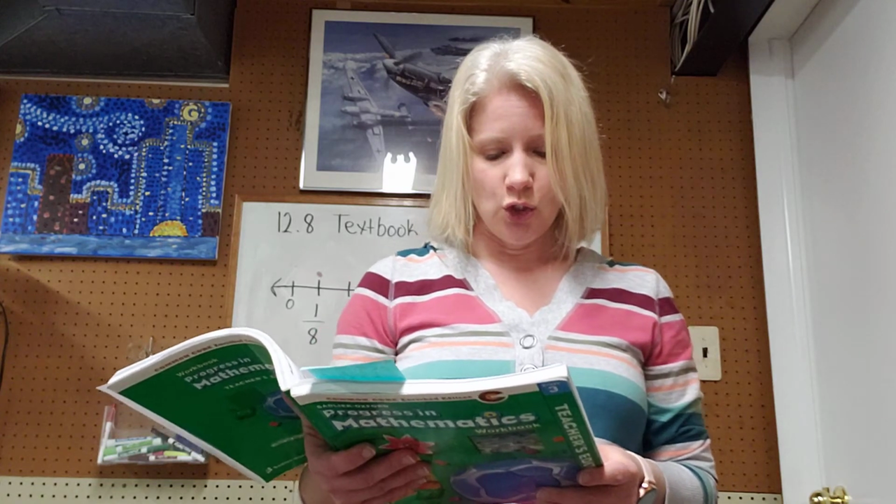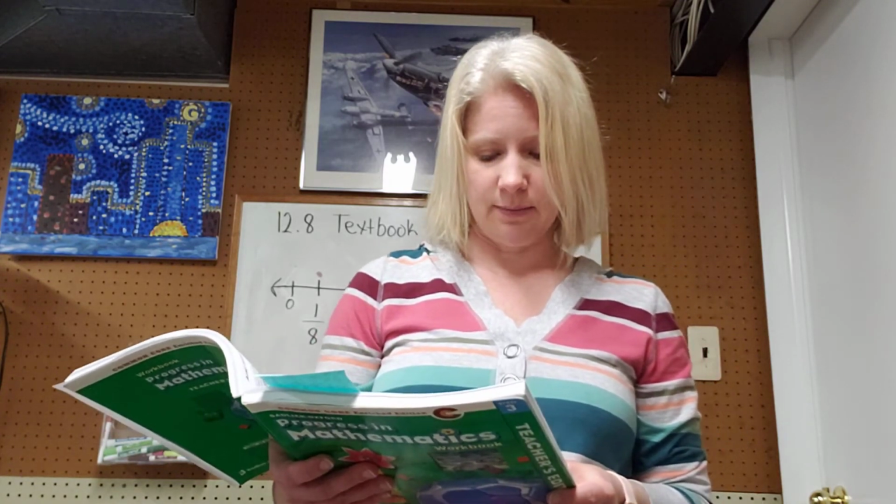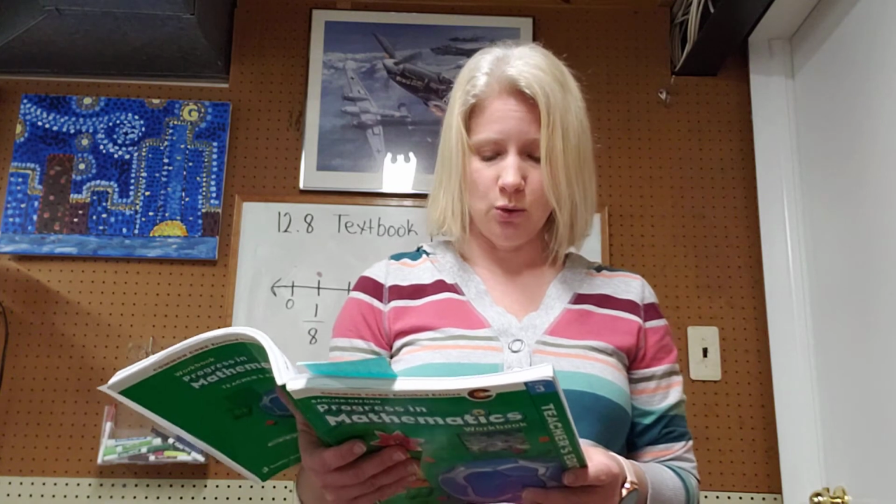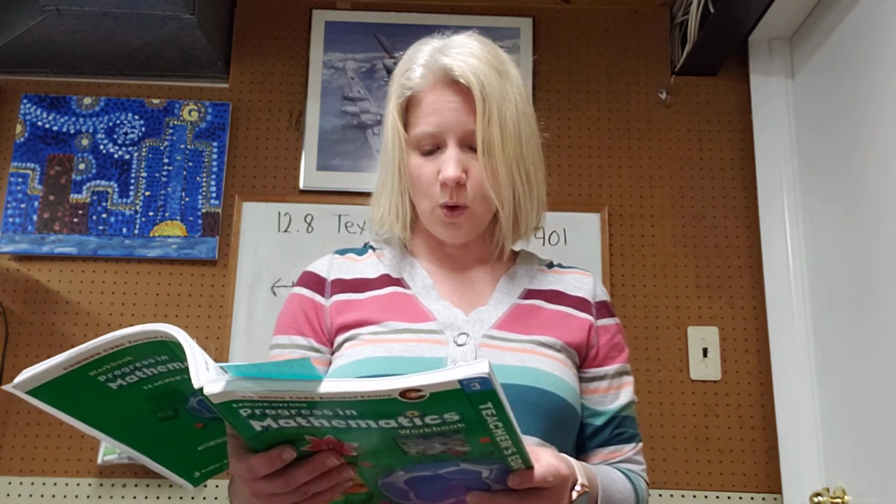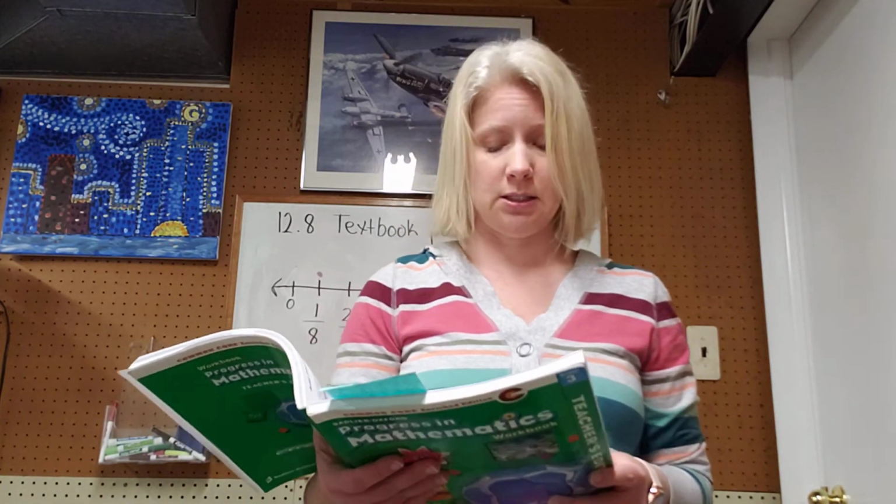Number 8, 2 and 4/7. So your number words were 2 and 4, sevenths. 7, S-E-V-E-N, and then T-H-S on the end, sevenths. Number 9, 3 and 7/10. So your number words were 3 and 7 and tenths. The number word 10, T-E-N, with T-H-S on the end, tenths.